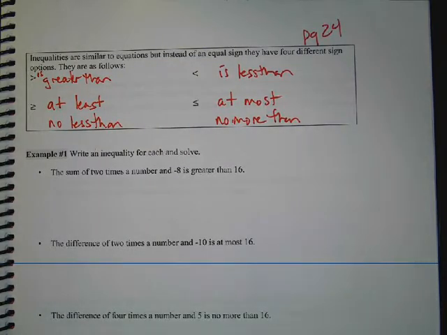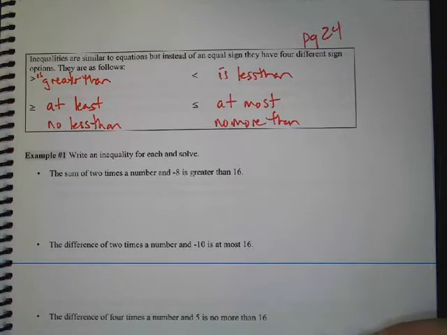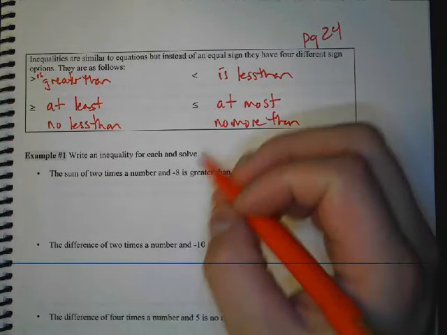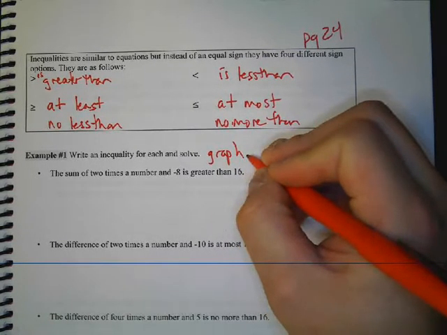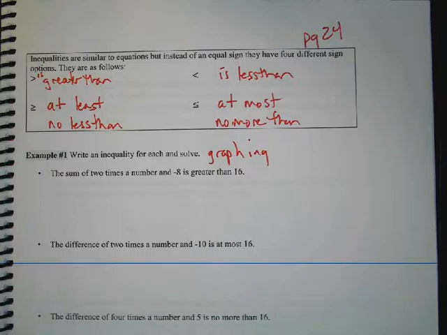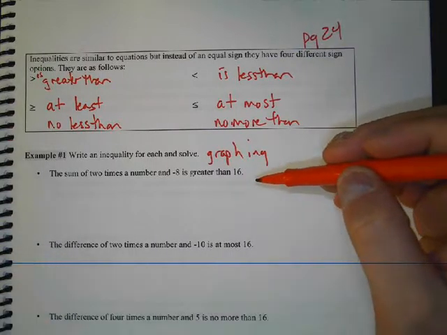So, example number 1: write an inequality for each and solve. All right, so we're going to write inequalities for each one of these and solve, and I'm going to add the graphing piece in here because I want to kind of review that a little bit. So, first thing we're going to do is I'm going to let you write these inequalities yourself and work through these.